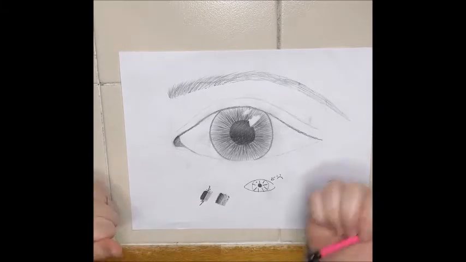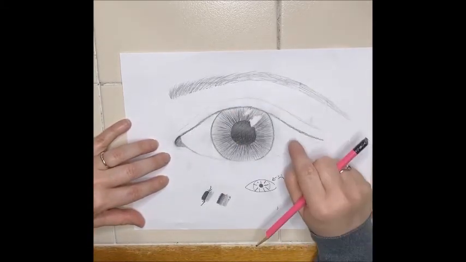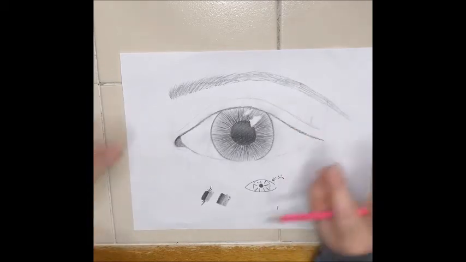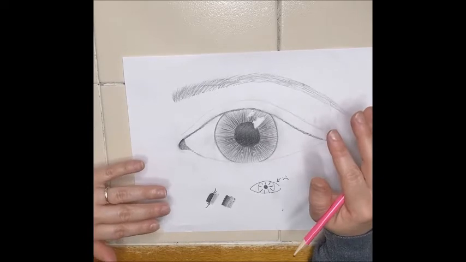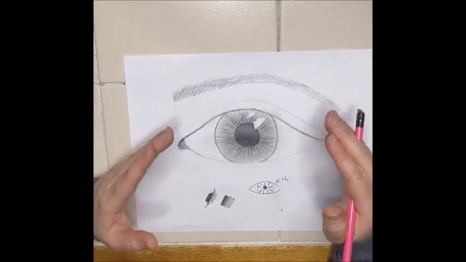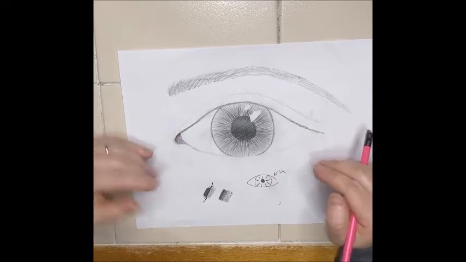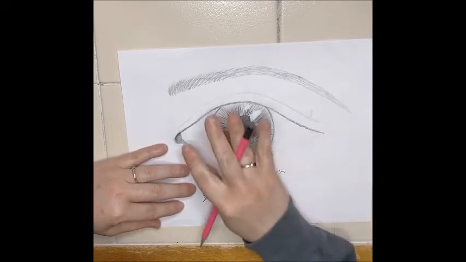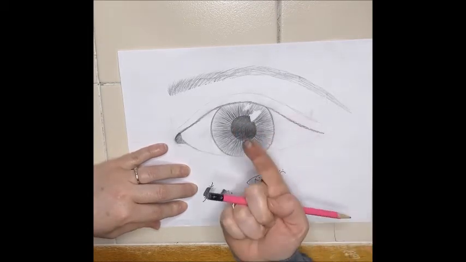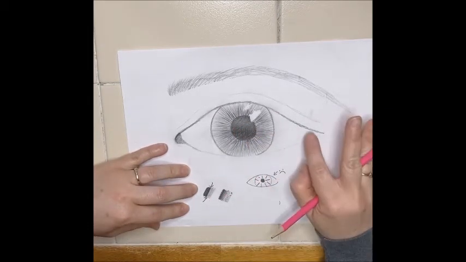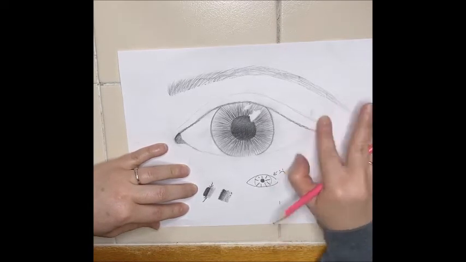Now you can see from moving my paper around and having my hand go, the white of my eye isn't exactly white, and that's okay. It's okay to have that because the white of your eye isn't pure white because of the shadows that are on it. So if you've got a couple smudges here, and especially if you've got your finger, you can come back into your pupil here and make your finger a little bit black like that, and then come to the outside and make it a little bit darker.